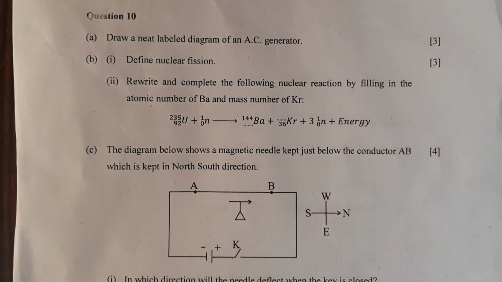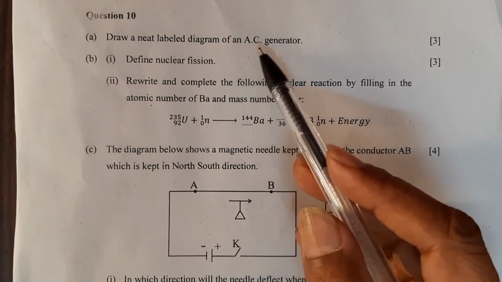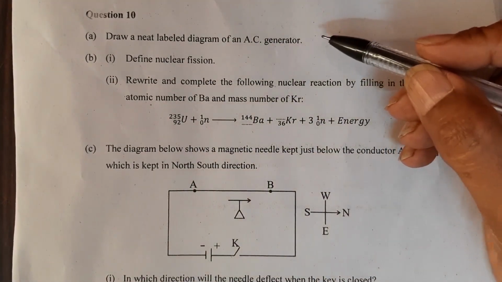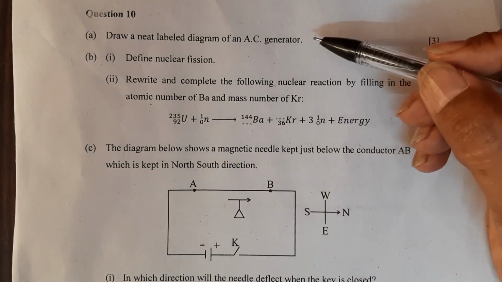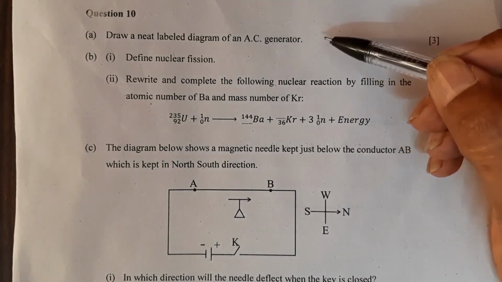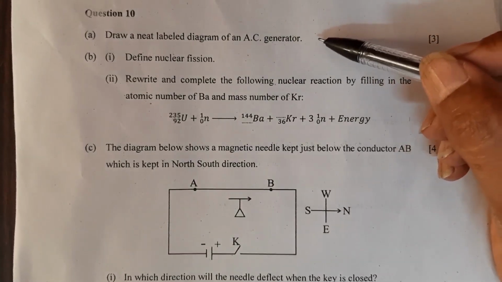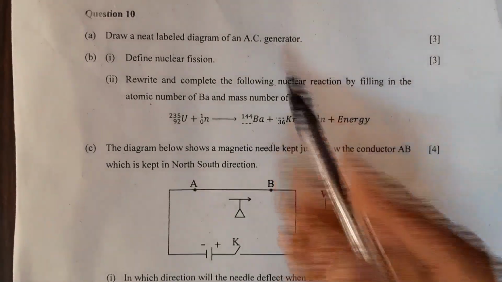Question number 10a. Draw a neat labeled diagram of an AC generator. This I do not want to draw just now because you already have it from the textbook. It's a simple diagram, and your teacher must have taught you how to draw this diagram. So you can draw this on your own.